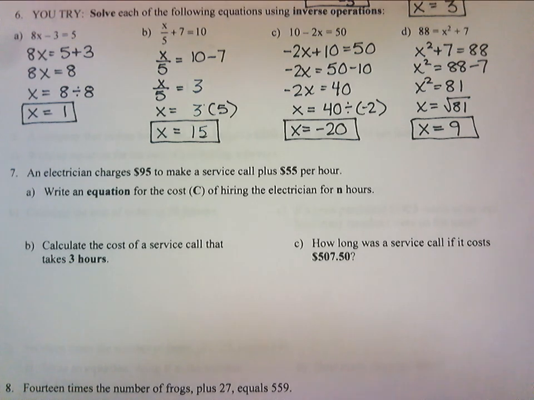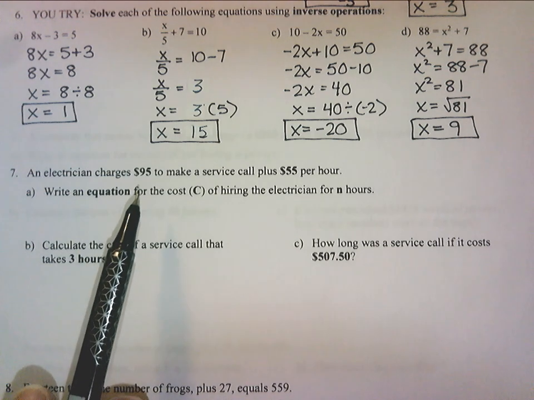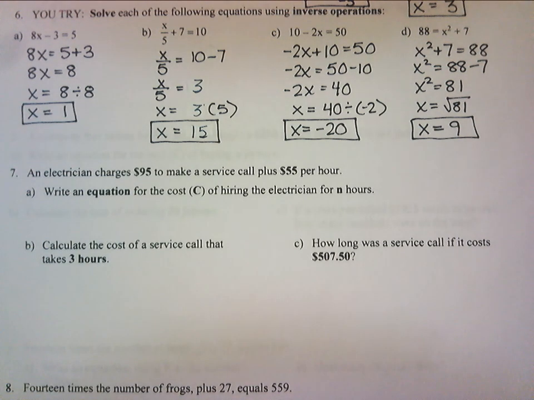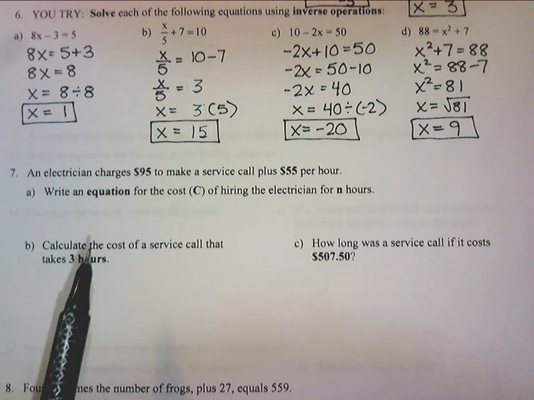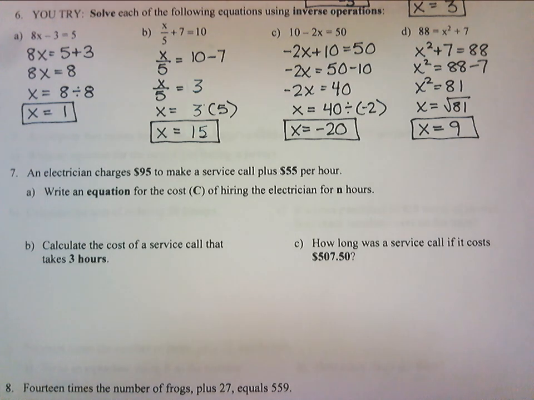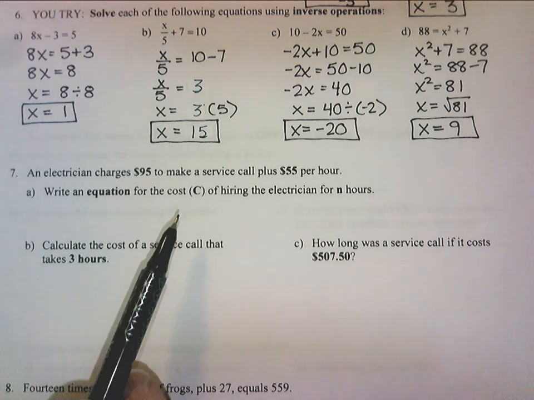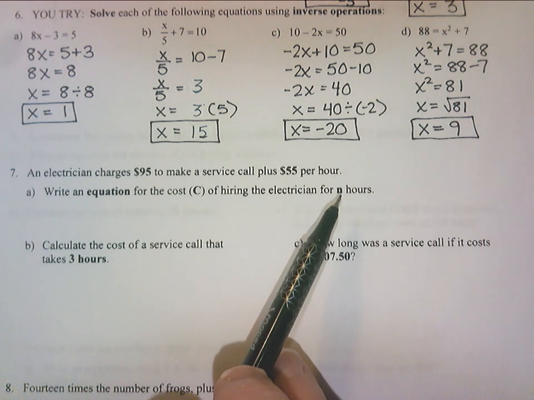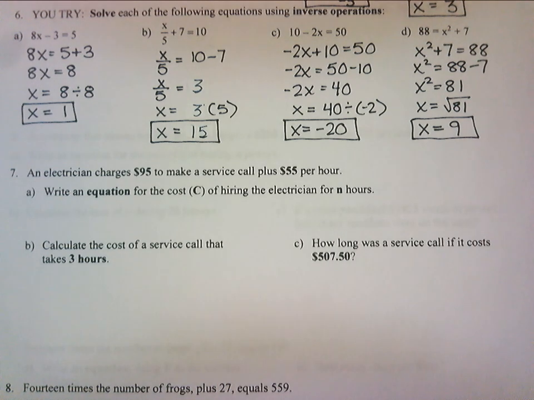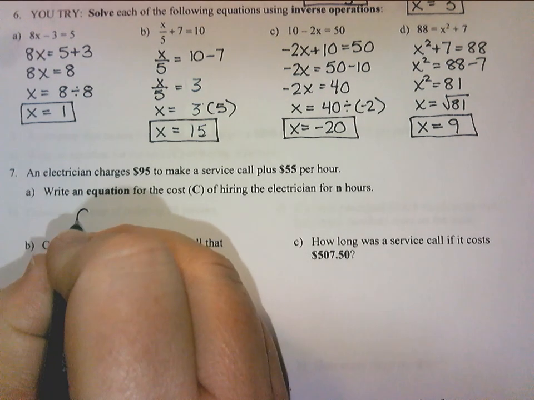From here, we're going to do a couple of application questions. Now, we just finished a unit on linear relations, so we're going to use what we learned to do question number 7. Question number 7 says, an electrician charges $95 to make a service call plus $55 per hour. Write an equation for the cost, C, of hiring the electrician for n hours. So we learned how to do this in our last unit.